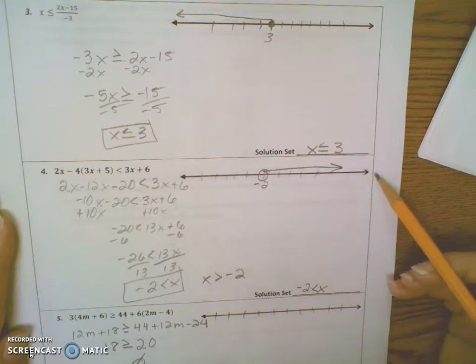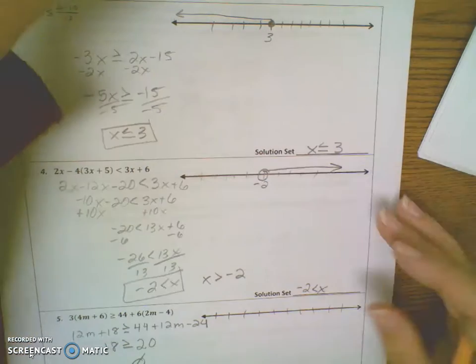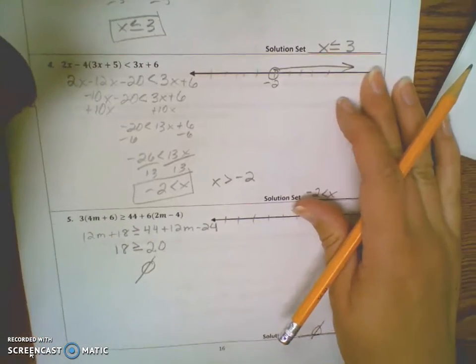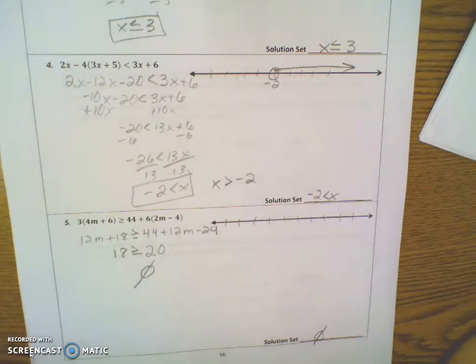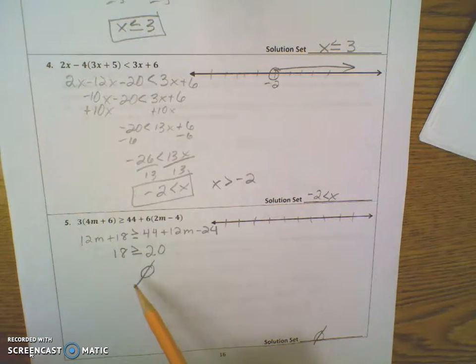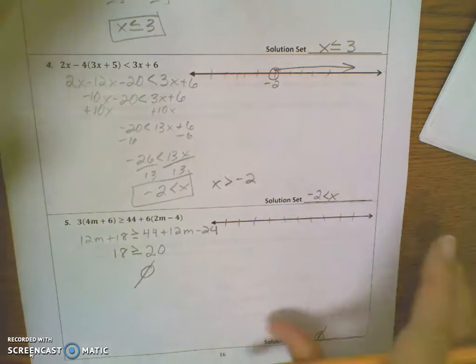Open circle, and everything greater than -2 is shown. And then number 5 was a little bit weird. So it's kind of like the all solutions one, or all real numbers, but this time it says 18 is greater than 20, which is never going to be the case. So our solution set is nothing, the null set, or no solution.